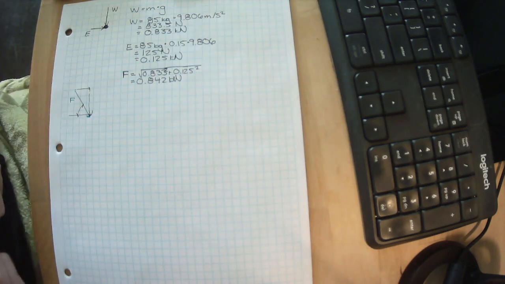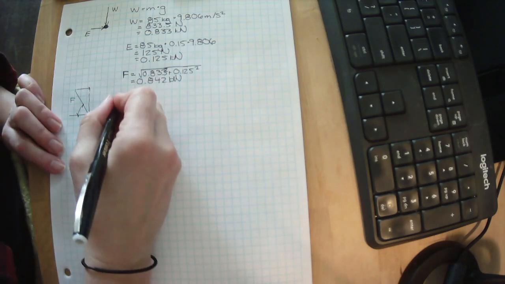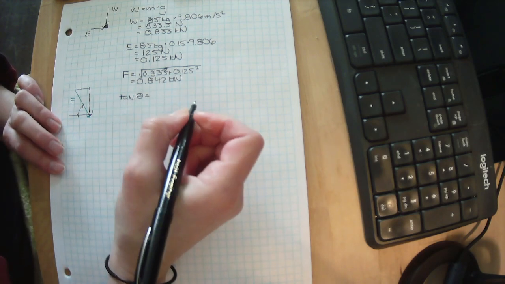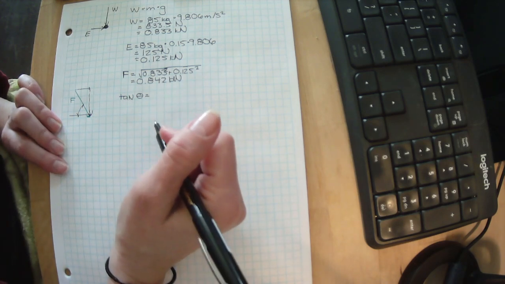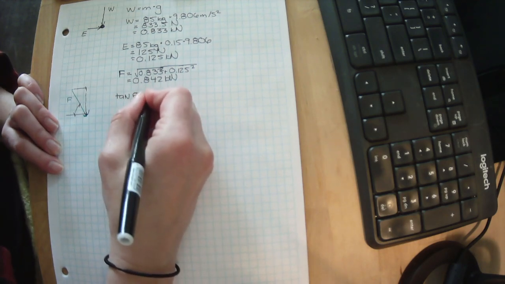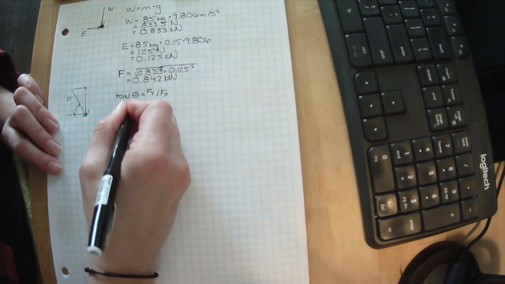We can figure out what that is by always being lazy, and the tangent of our angle is going to be our y component divided by our x component, or our Fy divided by our Fx.